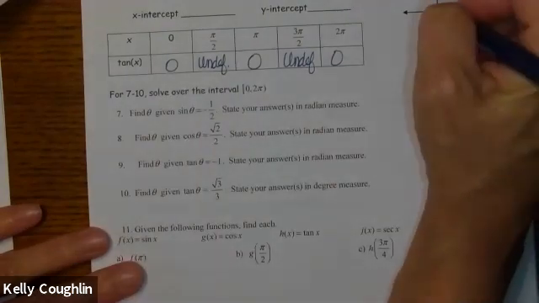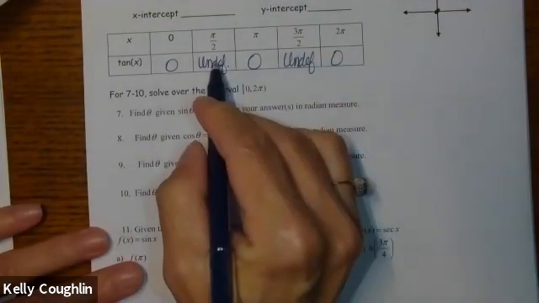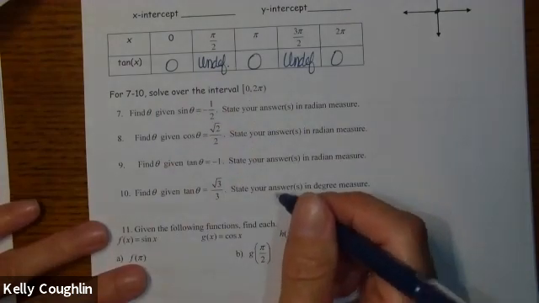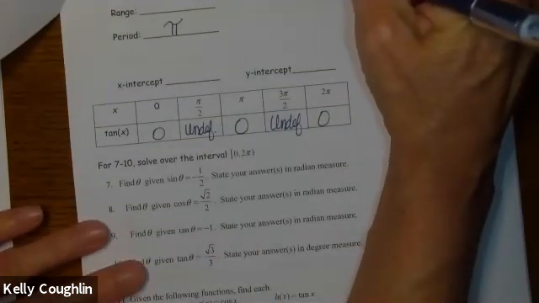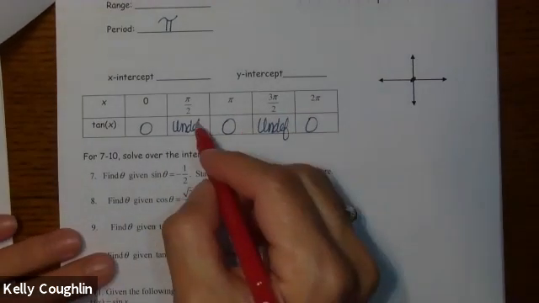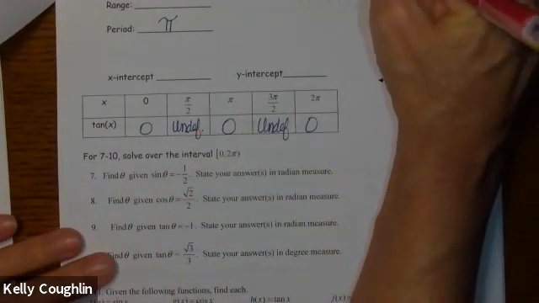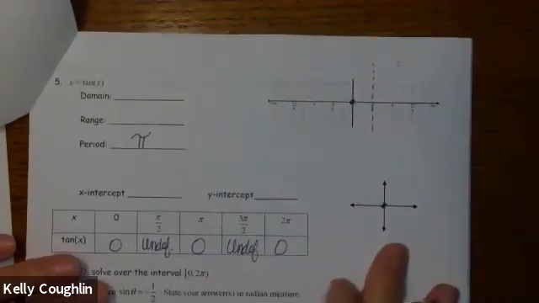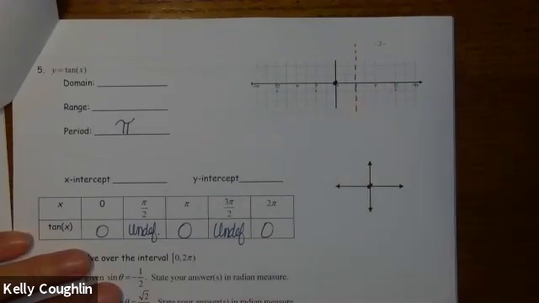So 0, 0. Now pi over 2 is undefined. How do we graph undefined? Okay, undefined is graphed as an asymptote. So we're going to have an asymptote there at pi over 2.